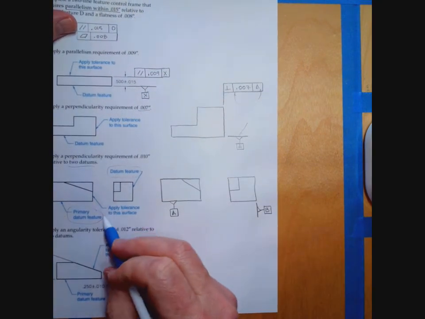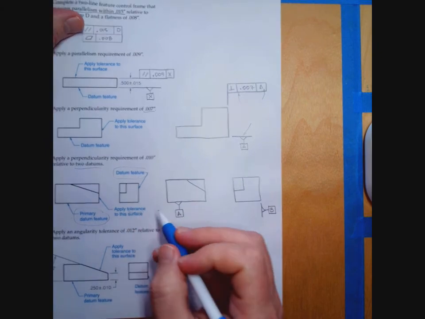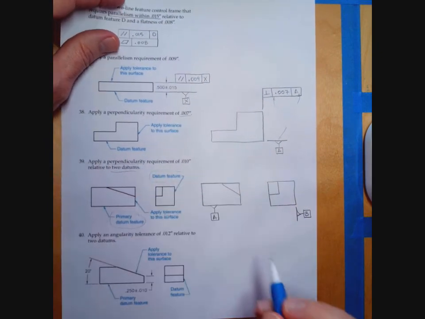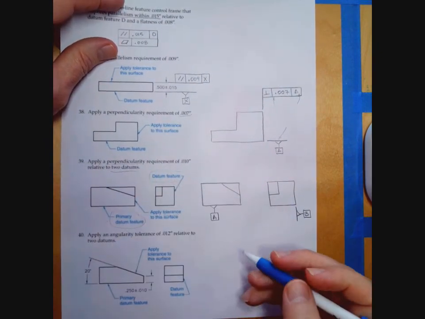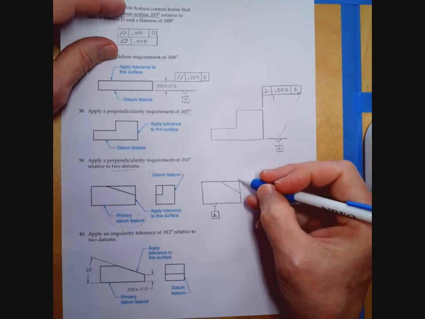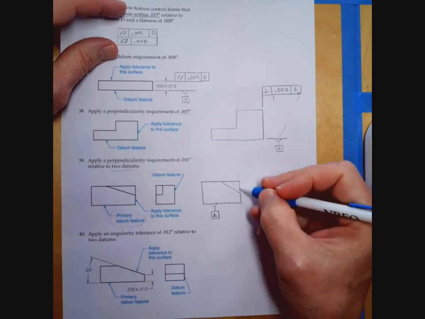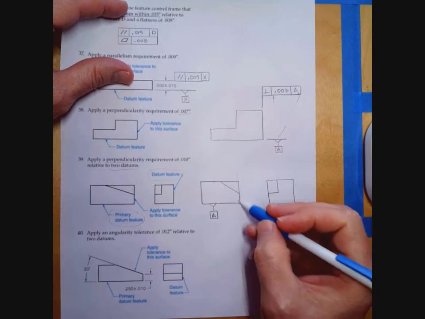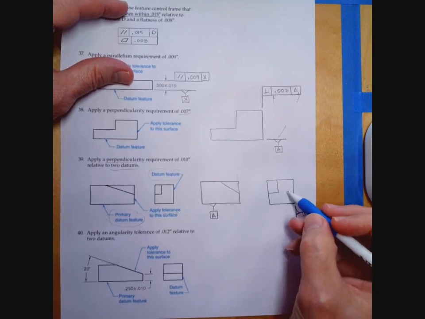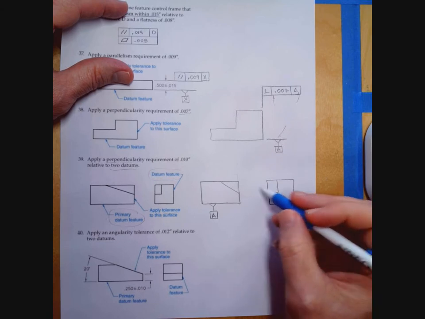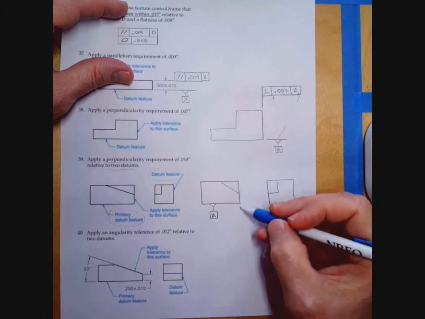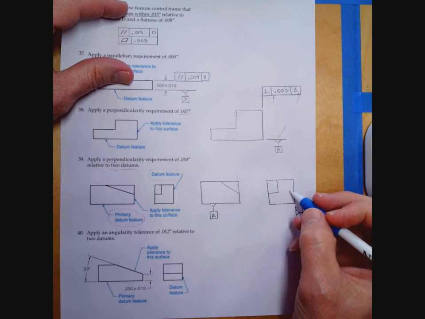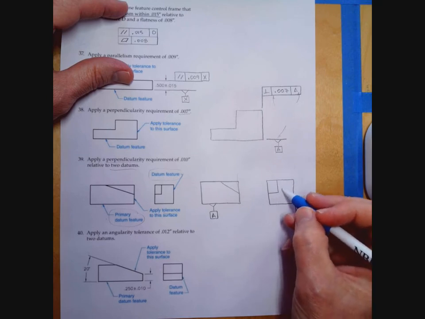And then we want to apply the tolerance to this surface. And what tolerance do we want? A perpendicularity tolerance. Now, notice that this surface right here is perpendicular to A, right? But is this surface also perpendicular to B? And the answer is yes, because this surface right here, the one that we're going to apply the tolerance to, is this surface here.